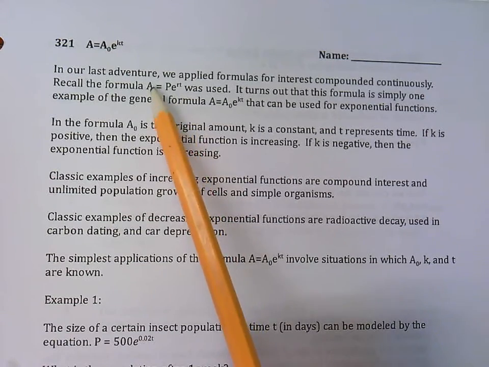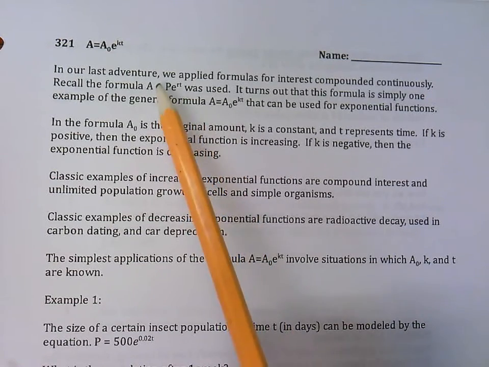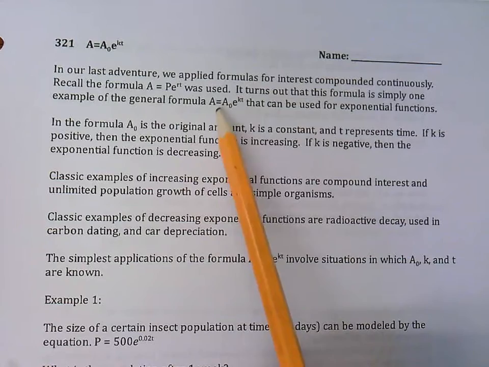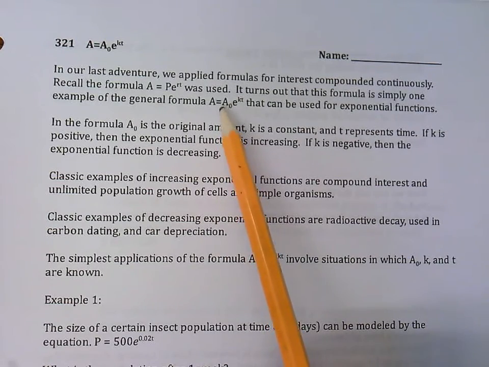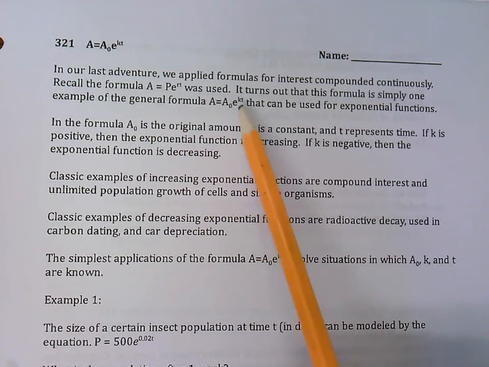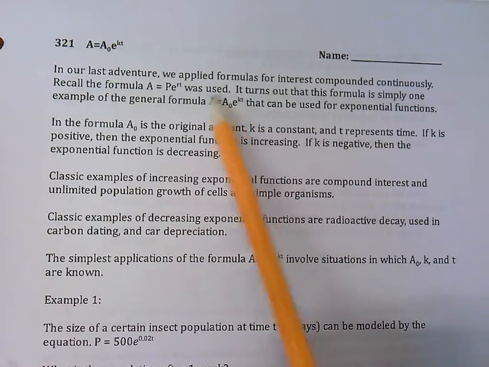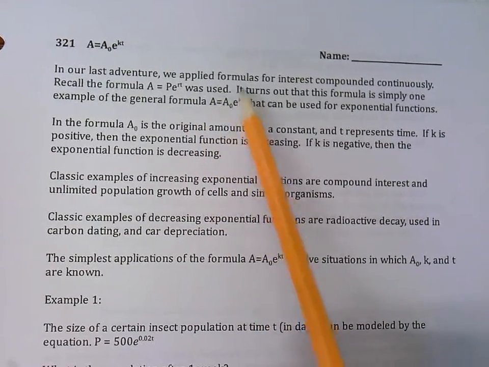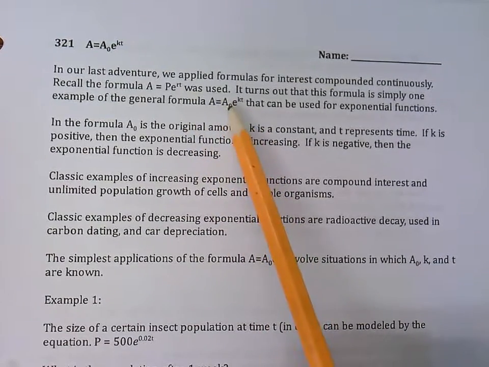See, the A is the same. Instead of calling it principal, they're calling it A sub 0. So the initial insect population or the initial temperature of the pizza or whatever the initial thing is. E is the same. Instead of R for interest rate, they use K for constant. K is the population growth or whatever it is. T is still time. So it really is just the continuous growth formula that you've already seen.